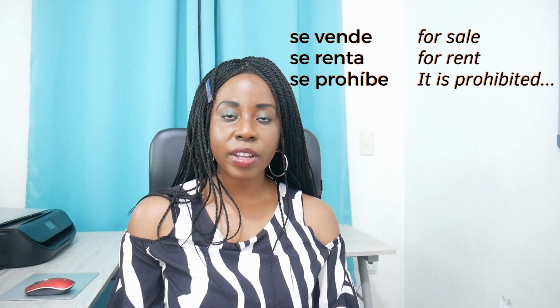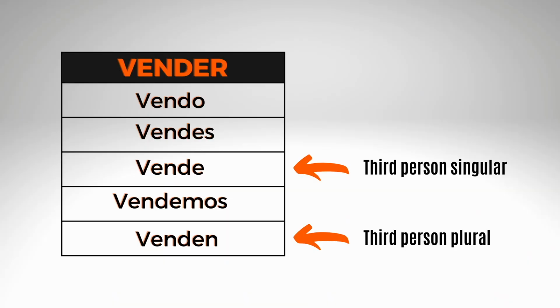You may have noticed that after the se, we have the verb, and this verb is going to be in the third person, either singular or plural, just depending on what we are describing. So a very similar thing applies to the next use of se that we're going to discuss, except we'll almost always be using the third person singular.